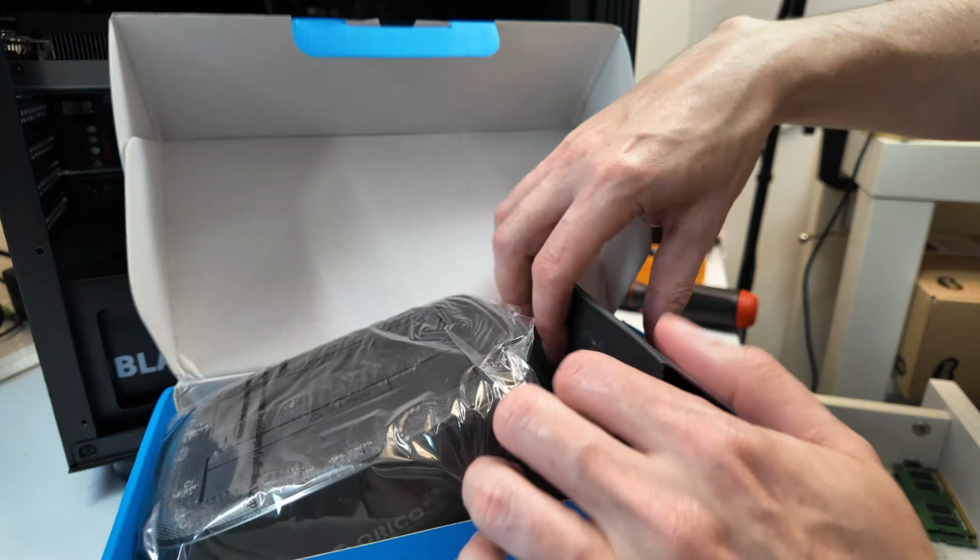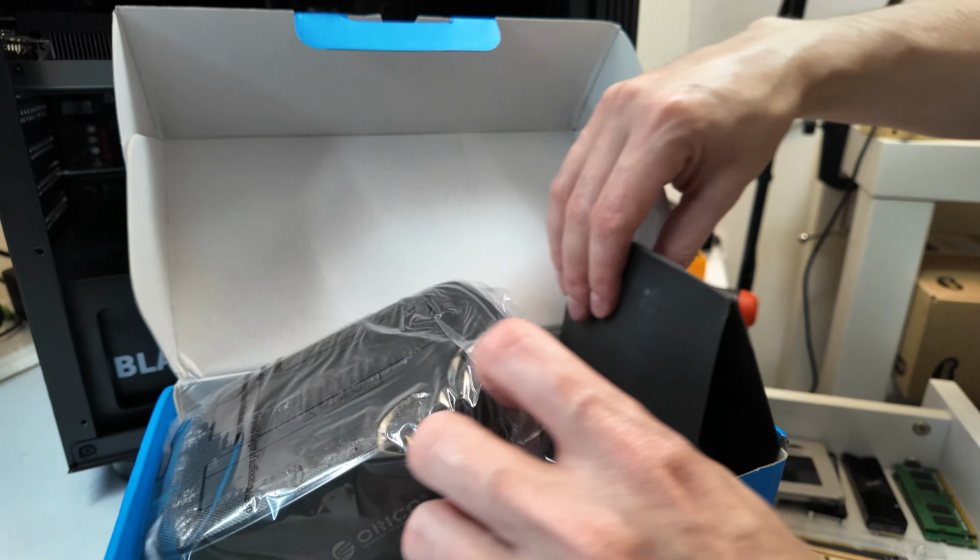You can do 2.5 or 3.5. On the back we have the USB-C, 5 gigabit per second, which is as fast as this will go. That's about 400 to 500 megabytes a second, which is as fast as these can go anyways, and it's faster than any hard drive anyways.